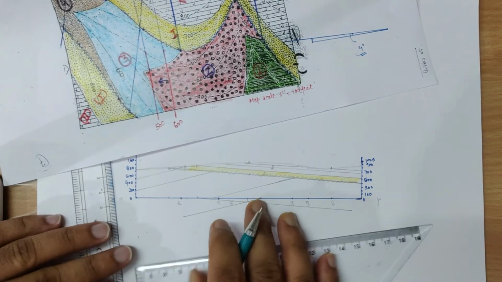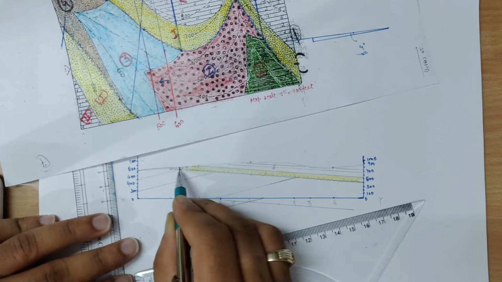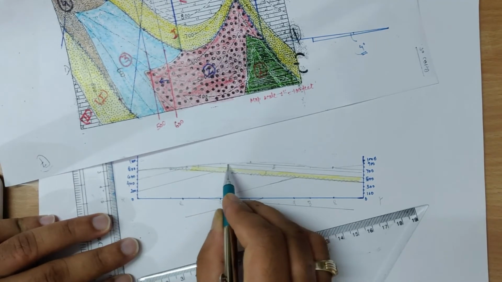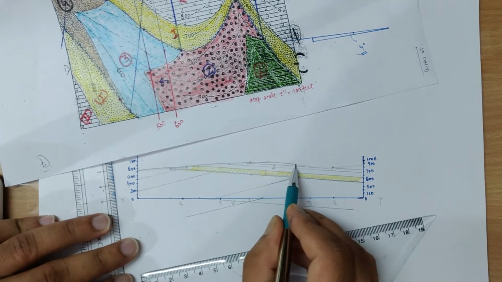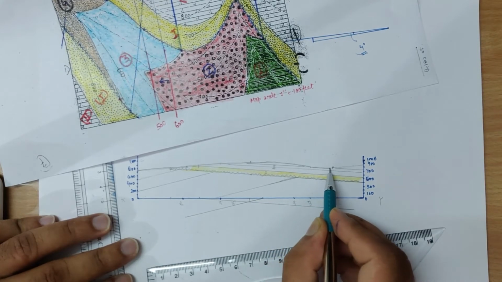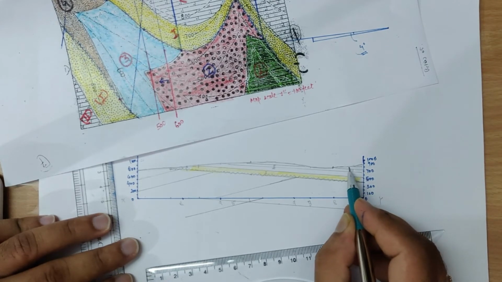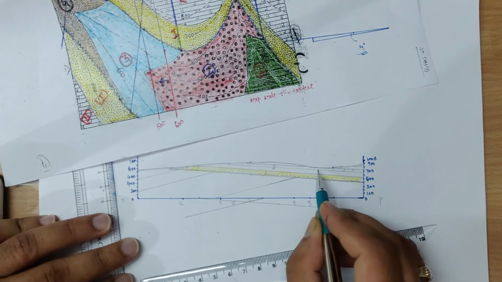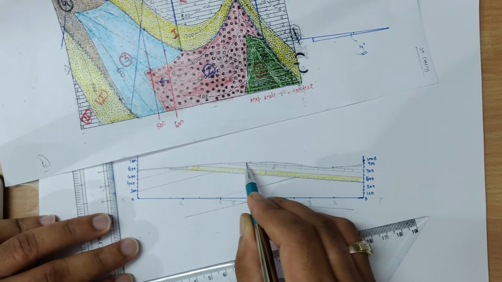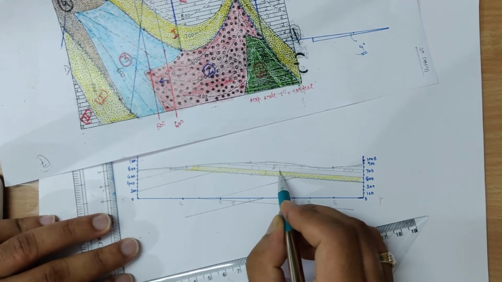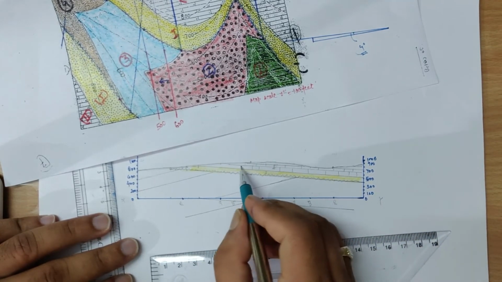Now we are supposed to make this profile somewhat darker, so I'm going to draw it with a dark line. So this is our profile. Now we are going to fill the symbols. This is how the symbols are there for our second bed of younger sequence.